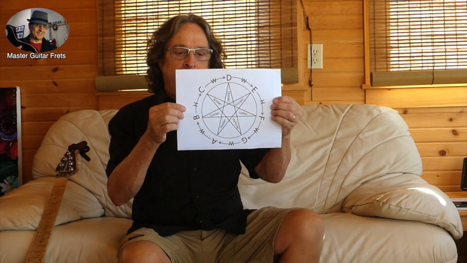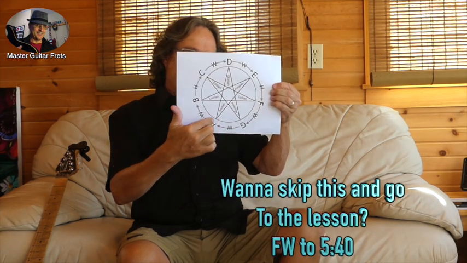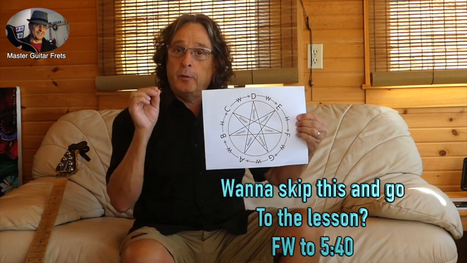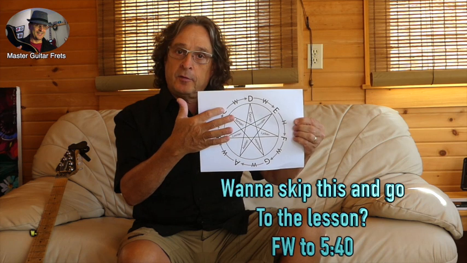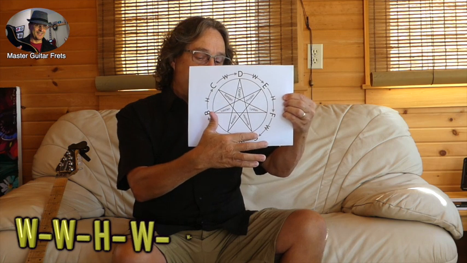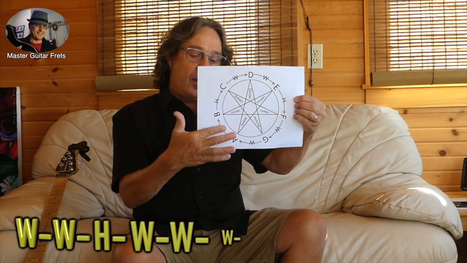The Aeolian scale is the 6th mode of the C major scale. Most of you will know the C major scale. It starts at C, whole step to D, whole step to E, half step to F, whole step to G, whole step to A, whole step to B, and a half step back to C for the octave.